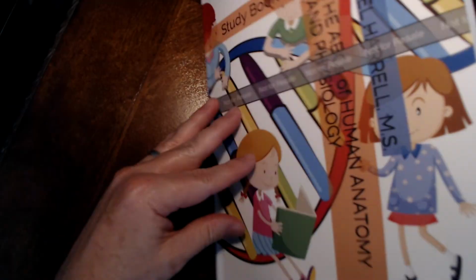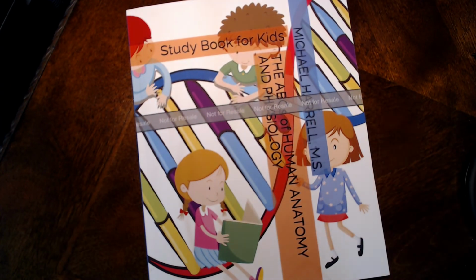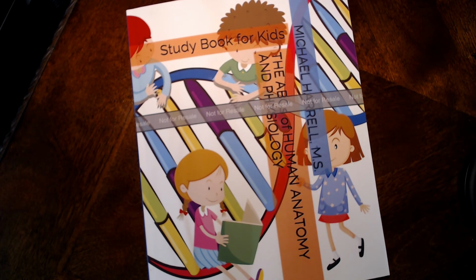physiology. So as you can see, there's lots of information in here. You could look through and read this book for quite a while. So somebody in elementary school wanting to really expand the vocabulary, this is a good way to do it.